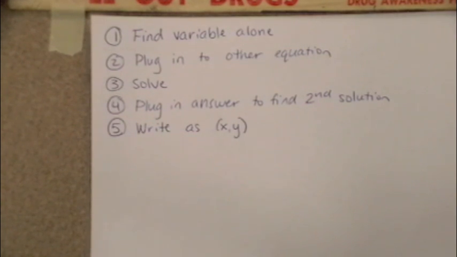Before we start problem 7b, let's quickly review the steps for substitution. Step 1 is we're going to find a variable that's alone. Step 2 is we're going to plug into the other equation for that variable. Step 3 is we'll solve.